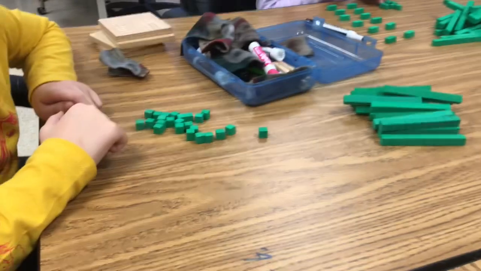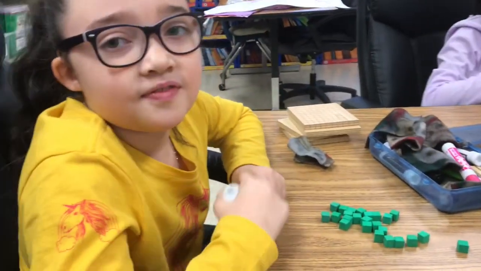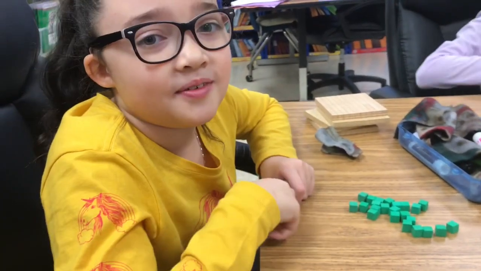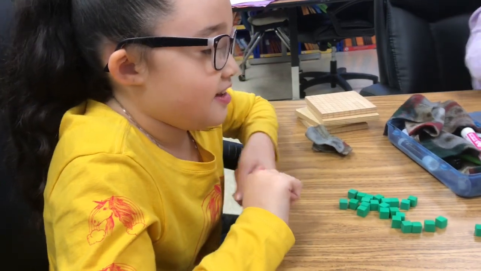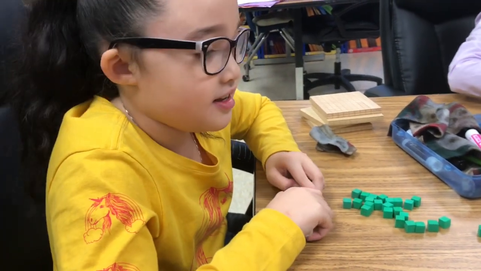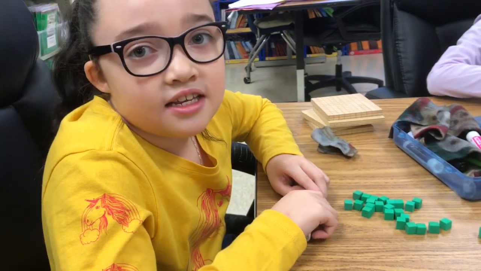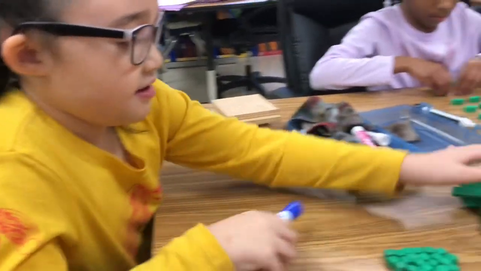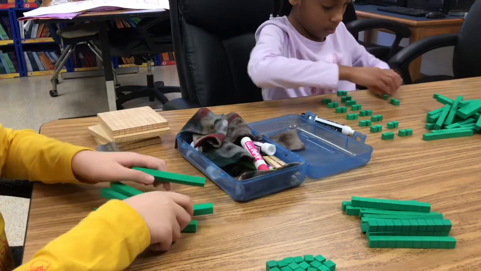Okay, so you grouped it with your tens and your ones and your hundreds, right? But it's not easy yet, right? No. What can we do to make it even easier before we have to count? We can make another 100 with the tens. How many tens? 10 tens. Okay, try. See how much you can make. I like your idea of grouping them. That'll make it even easier.